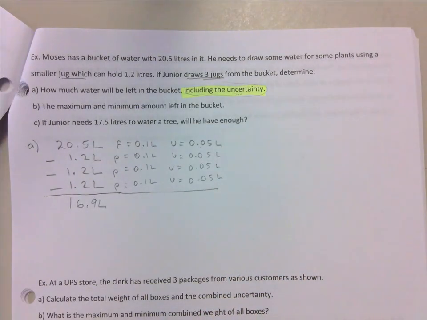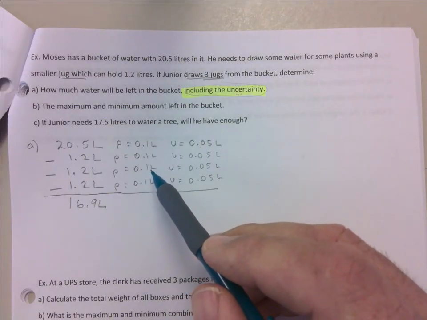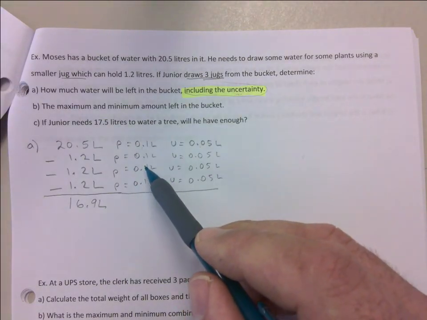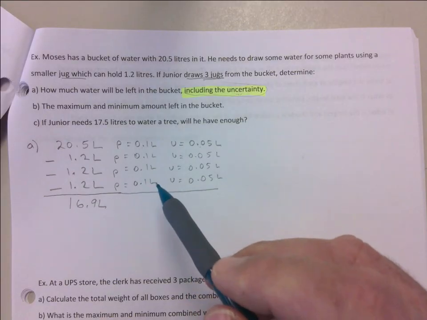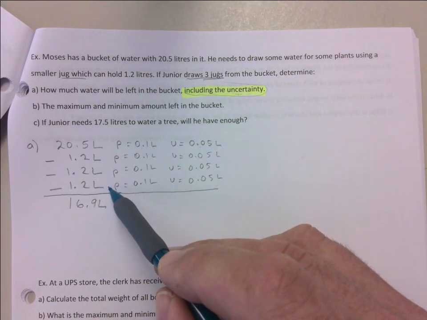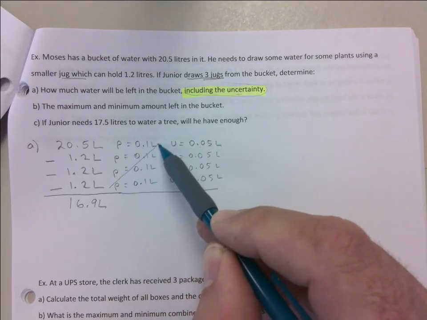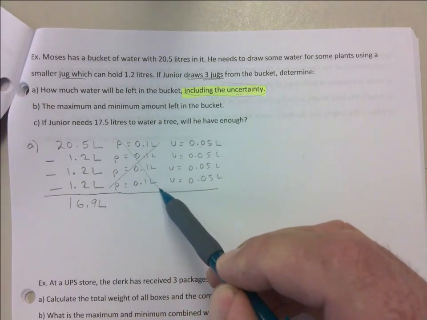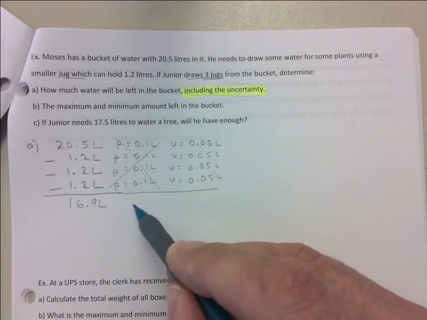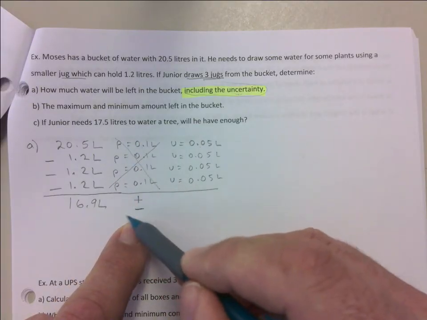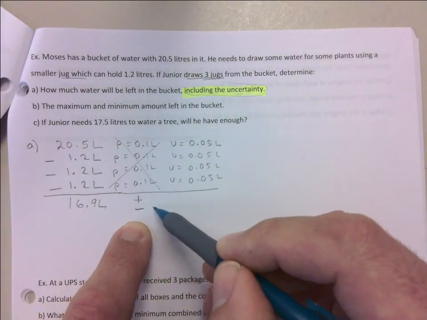In this particular example, I never asked you to figure out the precision. You're not going to get a mark for it here because it didn't ask for it. So I'm going to ignore this for now. I'm going to just cross it out lightly. Don't cross it out so you can't read what was there. But we're going to go plus or minus. So instead of having a number down here, we're just going to say plus or minus.